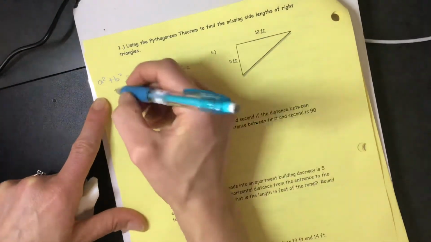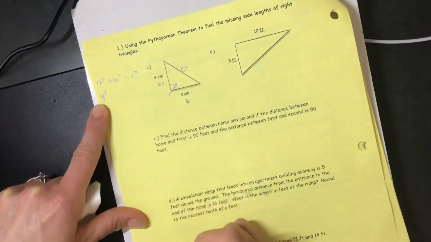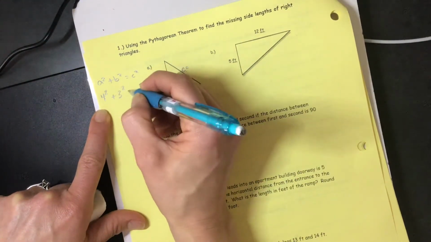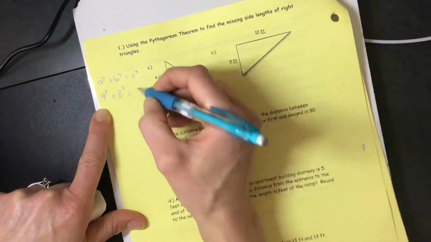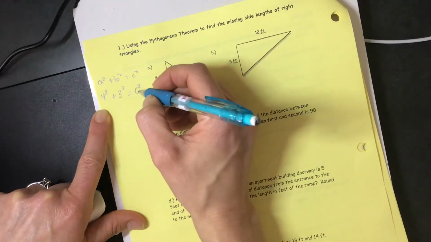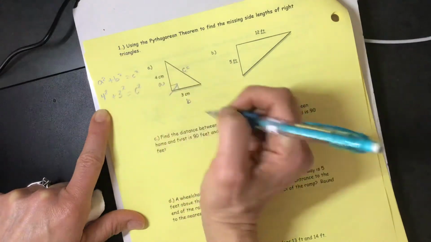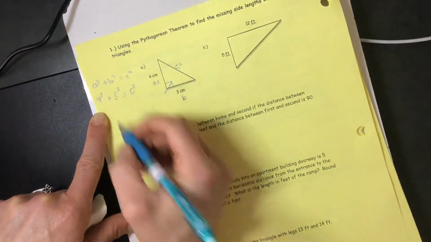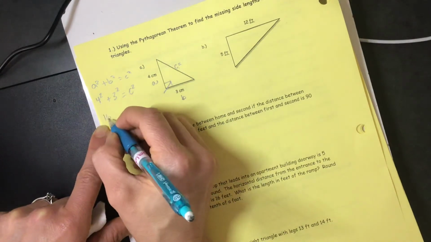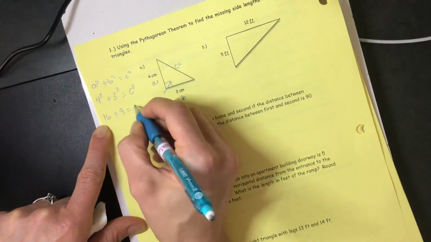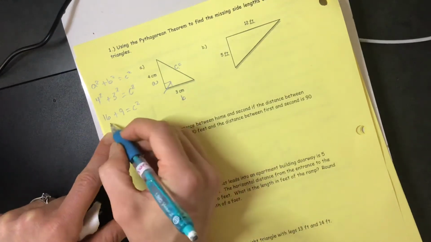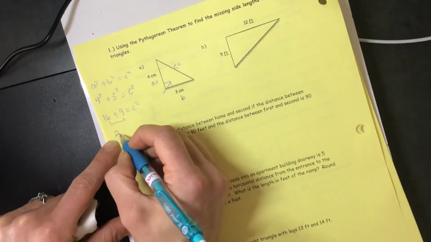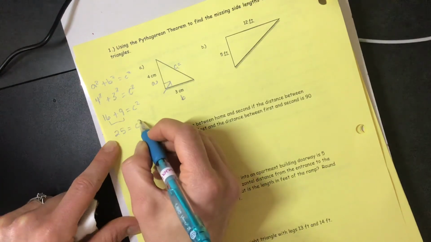So instead of writing a squared, I'm going to write 4 squared. And instead of writing b squared, I'm going to write 3 squared. And since I don't know c, I'm going to drop c squared. I always want to have these three spots filled. Then I want to take those squares, so 16 plus 9 equals c squared. And then I want to add those together. They're on the same side of the equal sign, so I just combine them. And that's going to be 25 equals c squared.